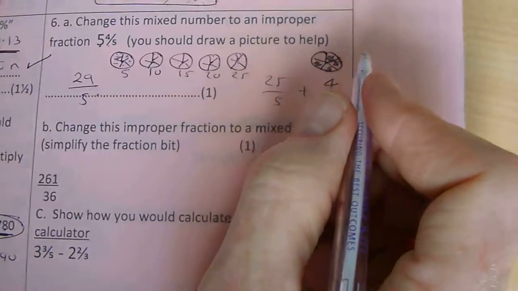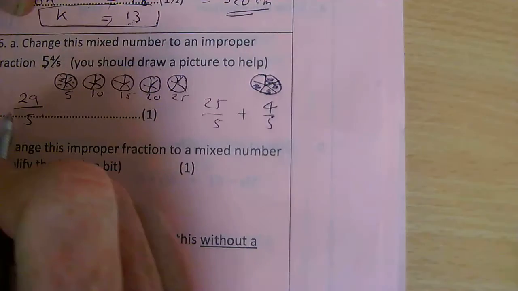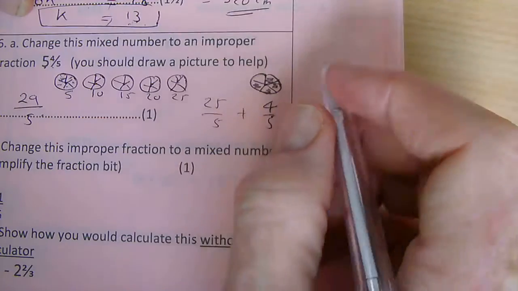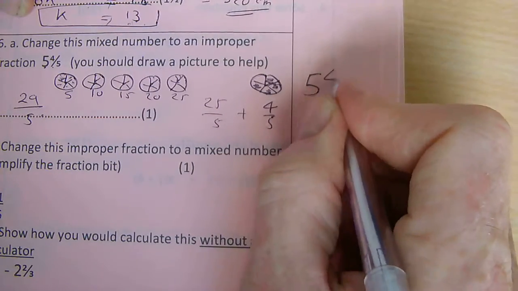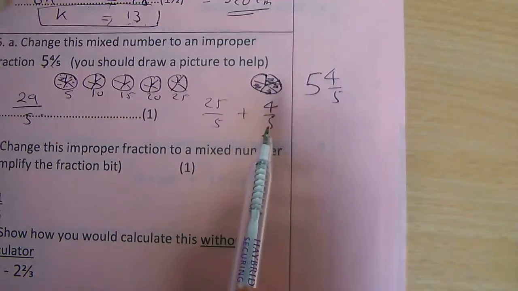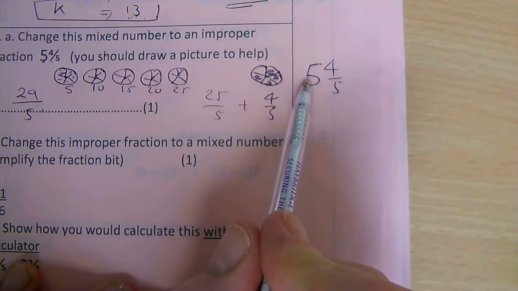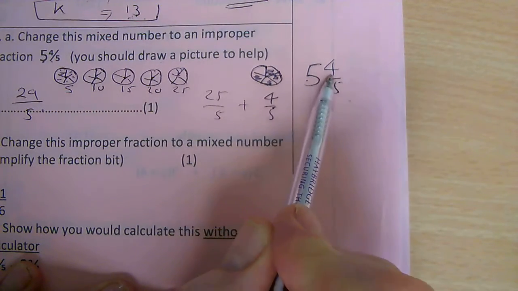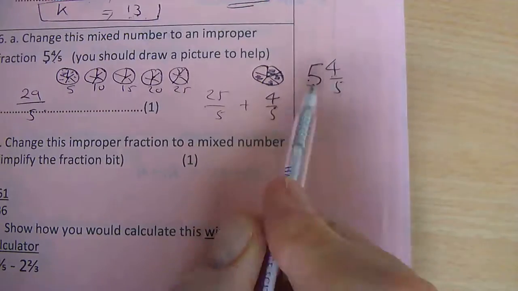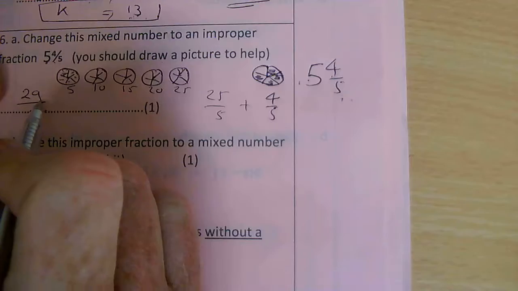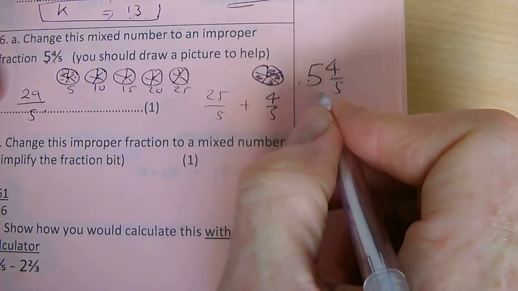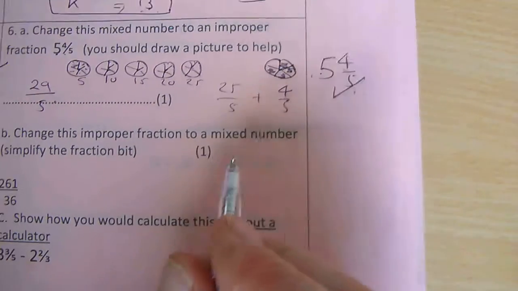There is a shortcut, but you need to understand the picture before you can then start to apply the shortcut. It's not just about memorizing it, but the shortcut would be 5 times 5 and then add on 4. 5 5s are 25 plus the 4 is 29 fifths. So that would be okay if you understand what you're doing on that one.